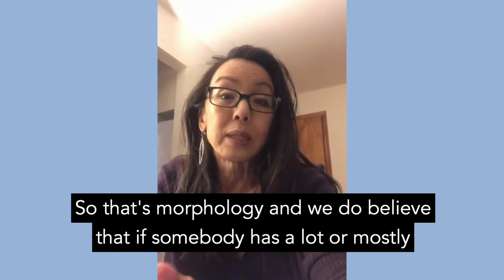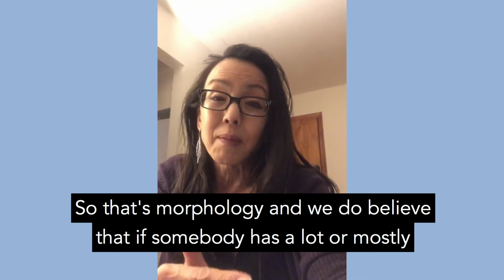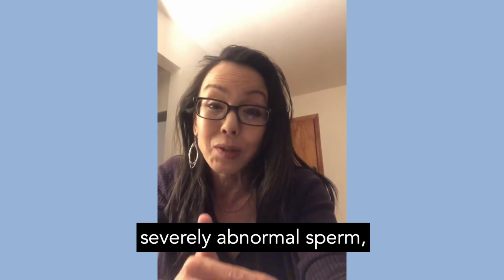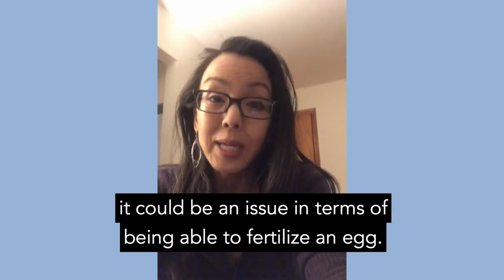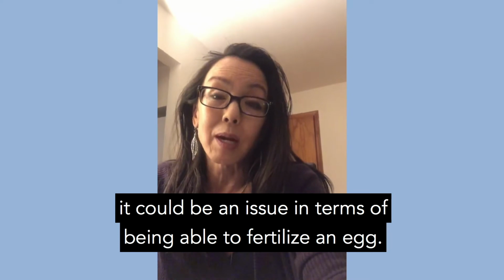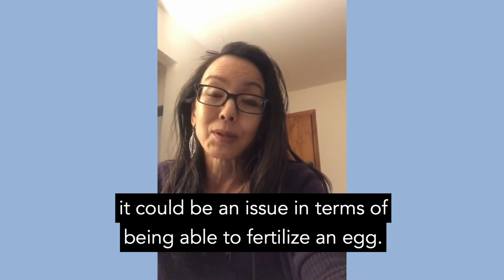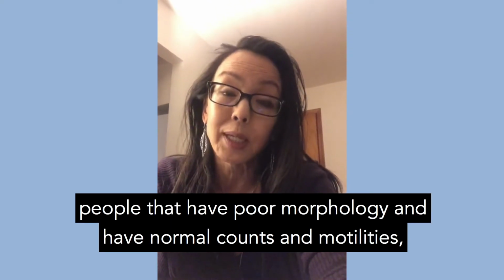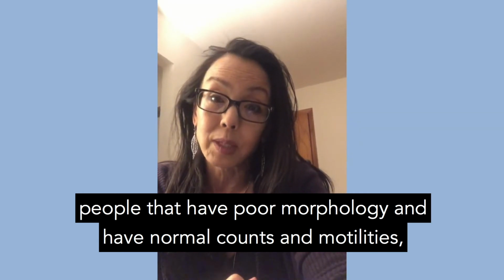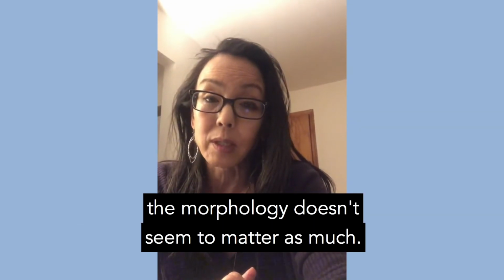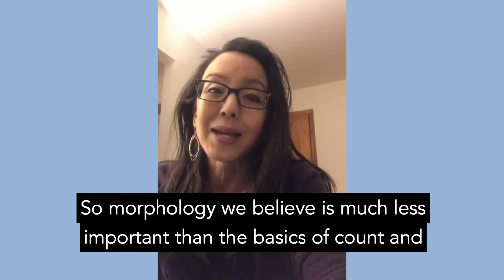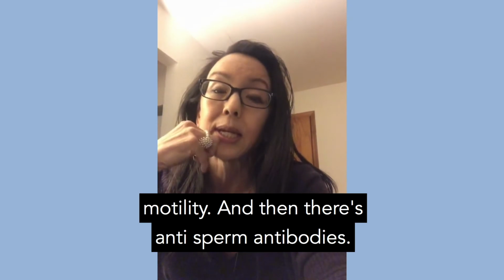And we do believe that if somebody has a lot or mostly severely abnormal sperm, it could be an issue in terms of being able to fertilize an egg. But we don't understand it really well, because when you look at some of the studies, people that have poor morphology and have normal counts and motilities, the morphology doesn't seem to matter as much. So morphology, we believe, is much less important than the basics of count and motility.